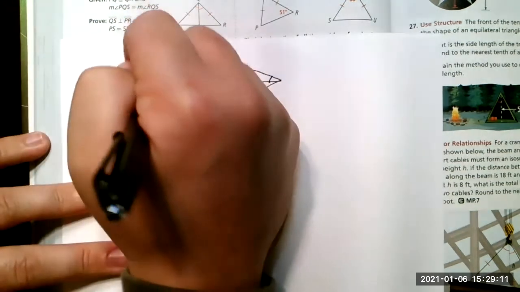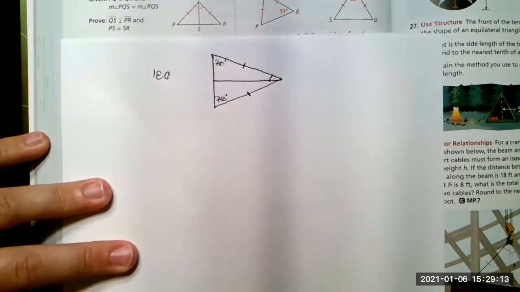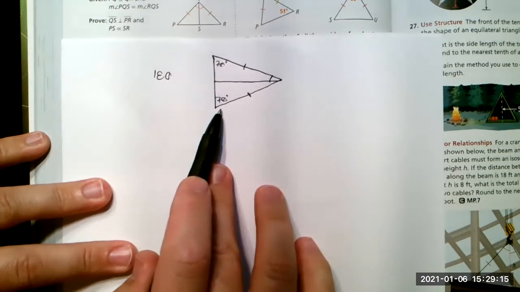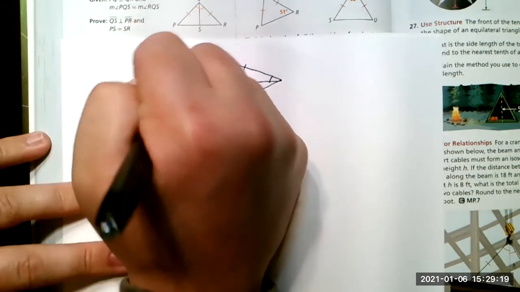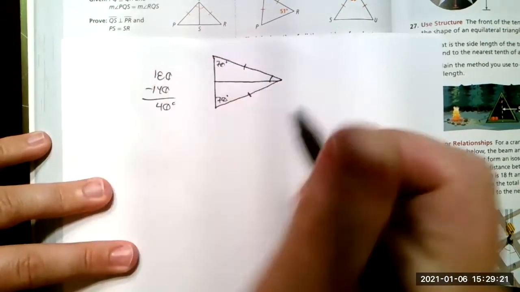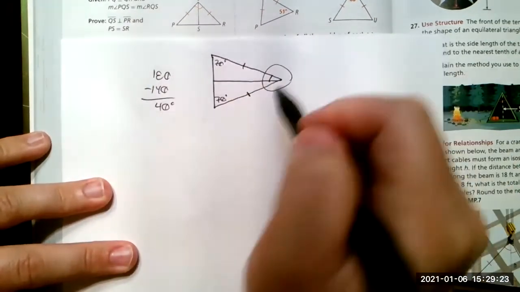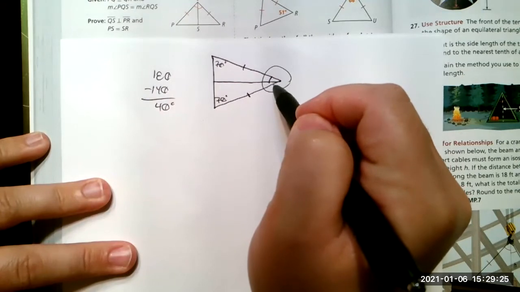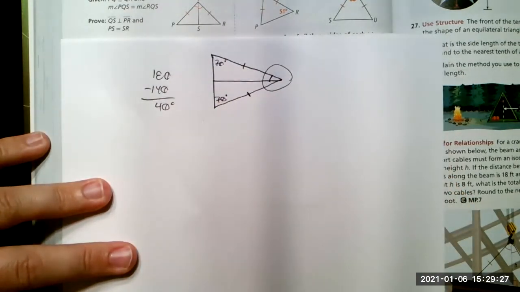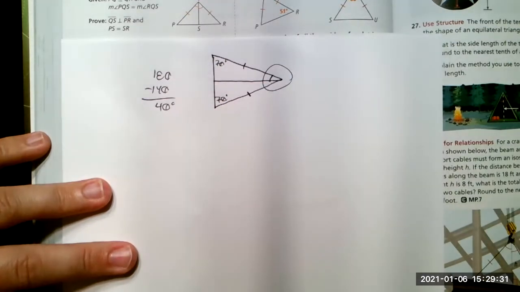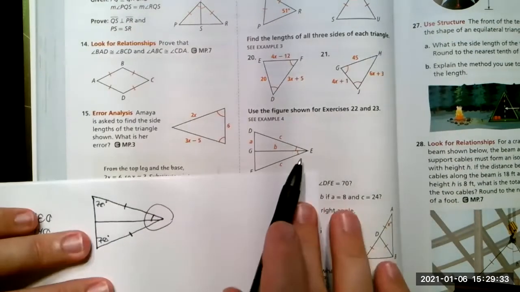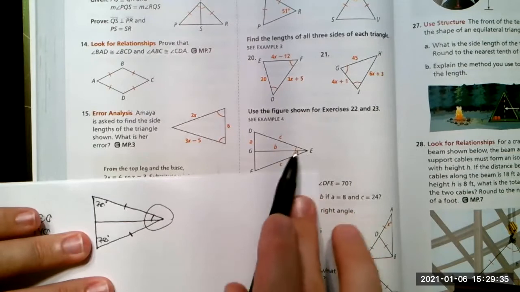We know that a triangle has 180 degrees altogether. If I've already used up 70 and 70, that's 140. That means both of these angles up top together have to be 40 degrees. But if you look at your picture, they're not talking about both angles together, the entire top.